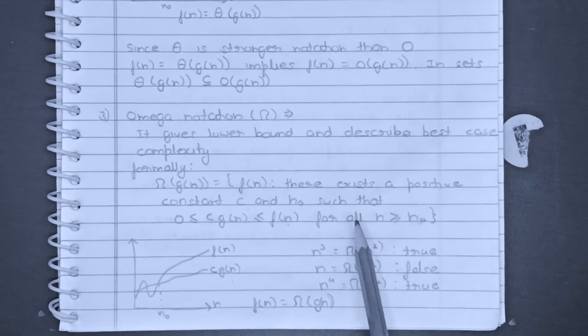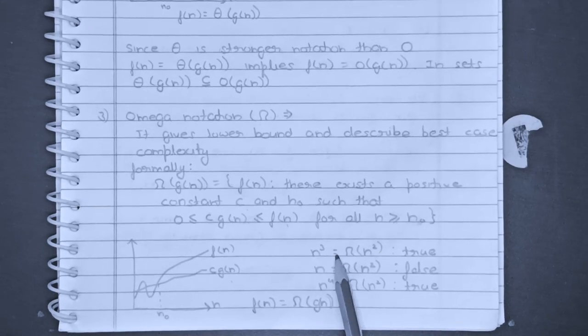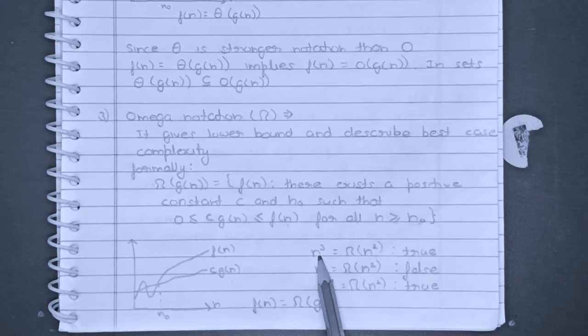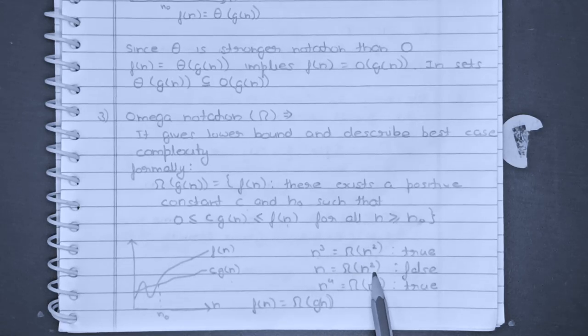So if you look into simple examples, n cube is omega of n square. It's true because n cube will always be greater than n square for all values greater than 0. Similarly, n is not omega of n square and n4 is omega of n square.